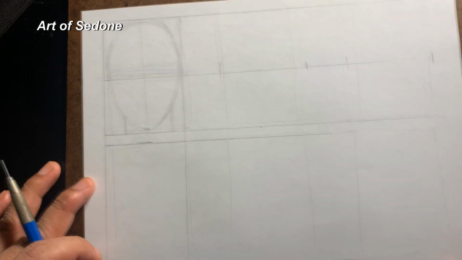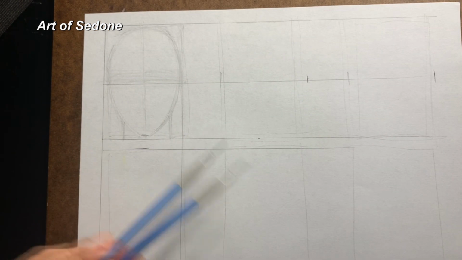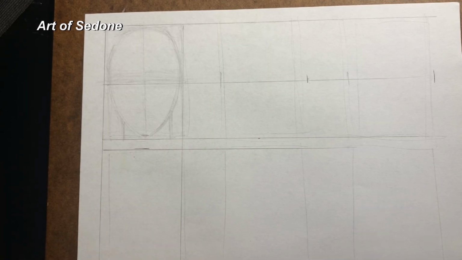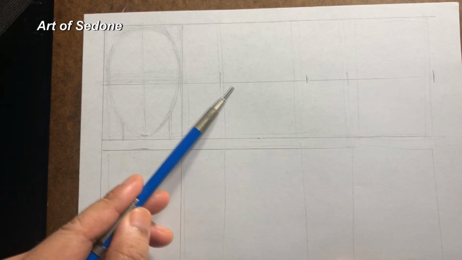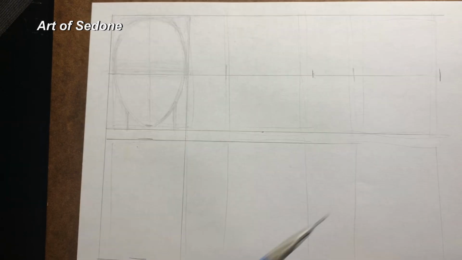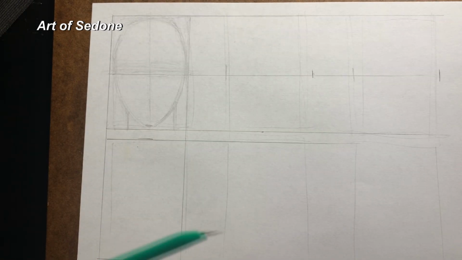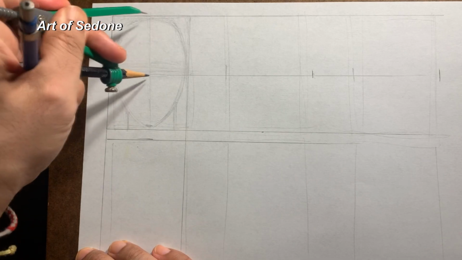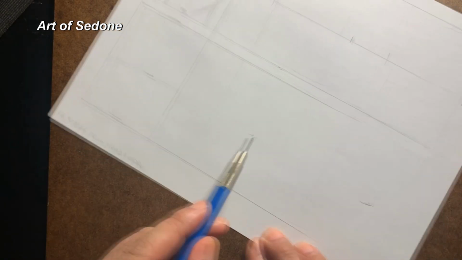There'll be 6 total. And I'll still keep it kind of loose. It doesn't have to be exact, but you can see that the center line helps. Same with this. You might want to get the center line right here. So it might be good to find out where the center is.